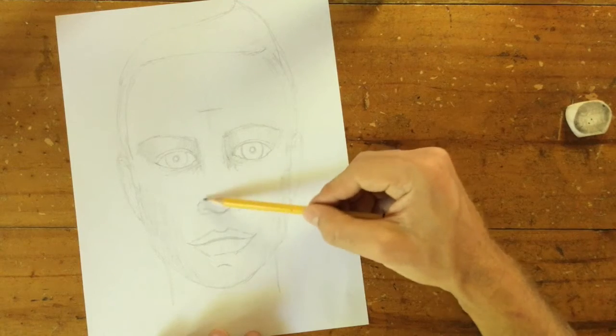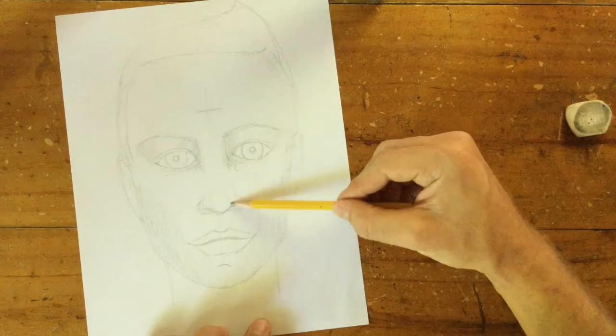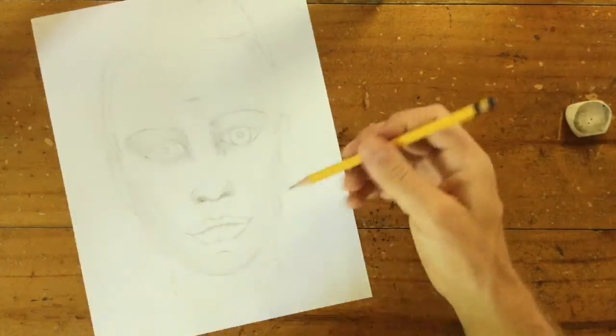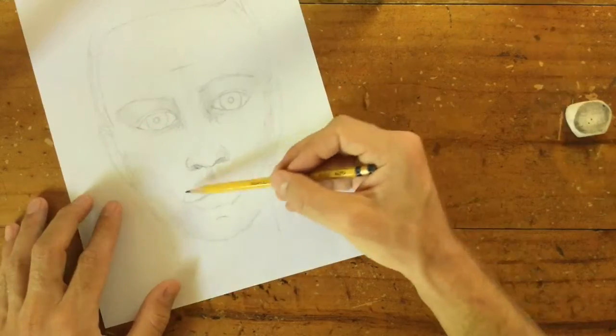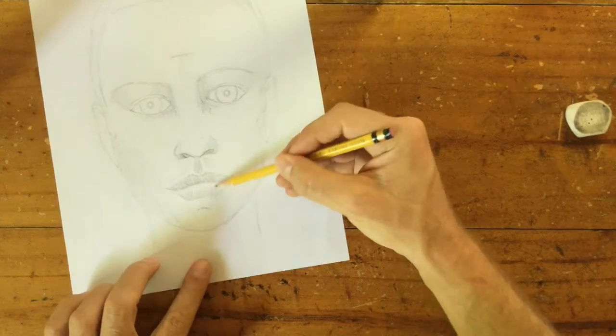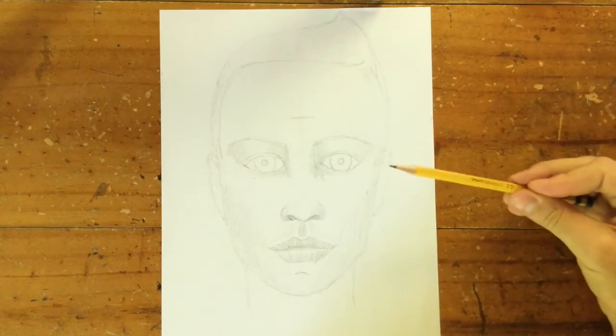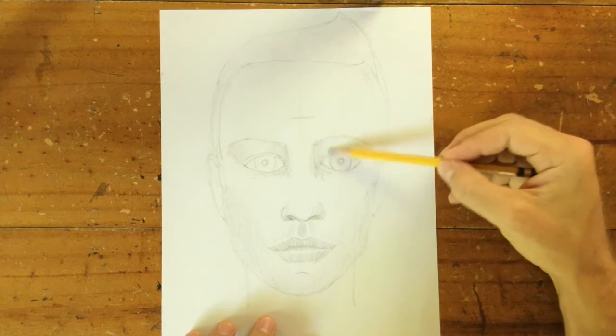A little shading on the nose next, and around the mouth and the lips. Okay, so this is like a first layer of shading that we've done now.